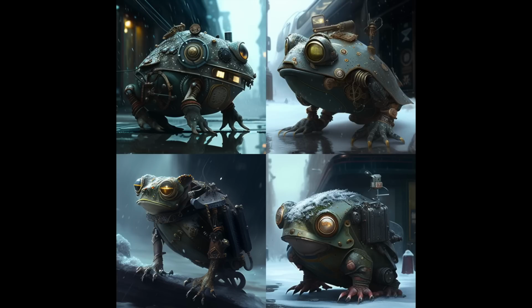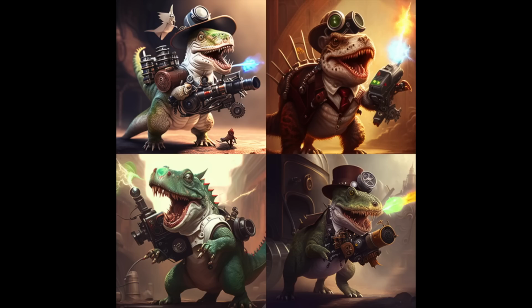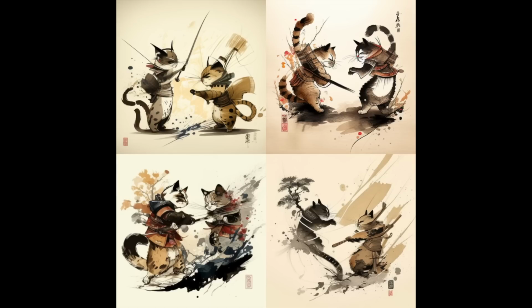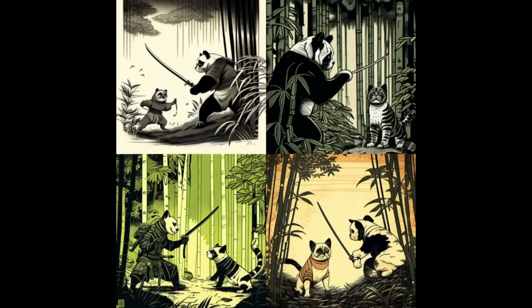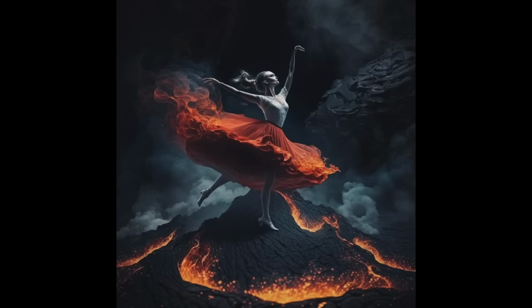Steampunk robotic frog in Blade Runner world in winter. Steampunk T-Rex with a weapon. 2 samurai cats fighting China Inc. Then I asked for a cat and a dog samurai fighting in a bamboo forest, and for some reason it gave me a panda. The poetic justice of a dream of ballerina dancing on lava flow.